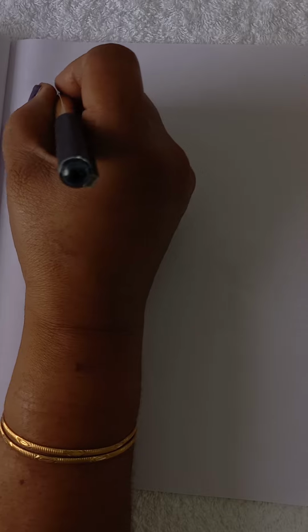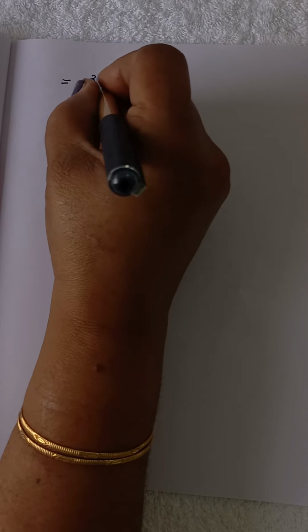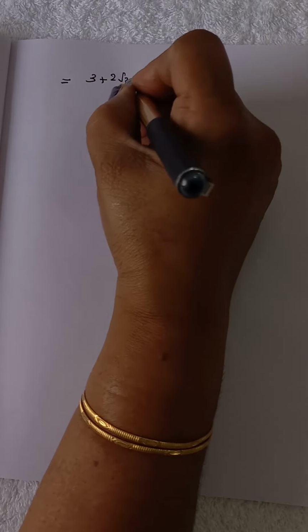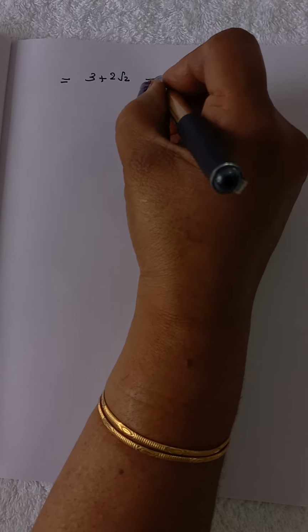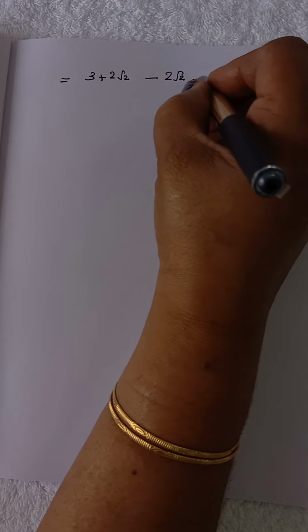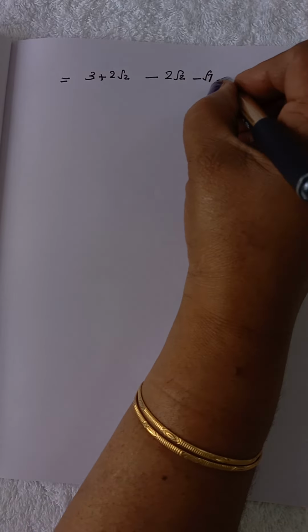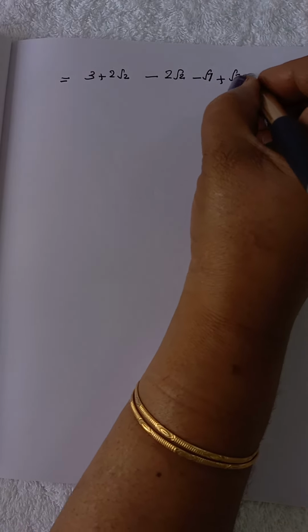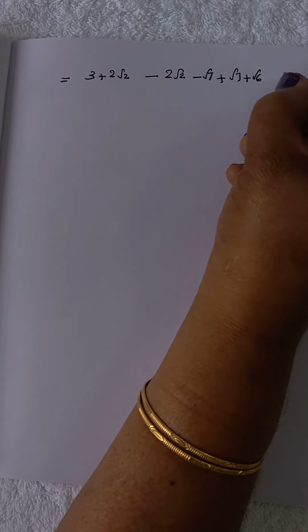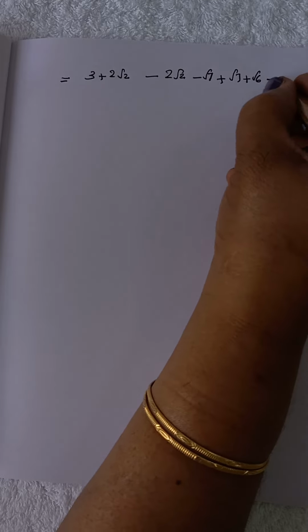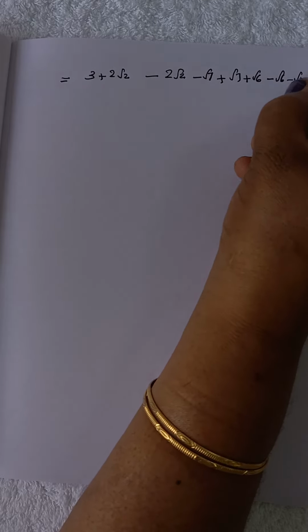So that is equal to, first term is 3 plus 2 root 2. Second term has a minus, so we can distribute the minus sign: minus 2 root 2 minus root 7. The third term is root 7 plus root 6. Then in the fourth term minus is there, so we can distribute: minus root 6 minus root 5.